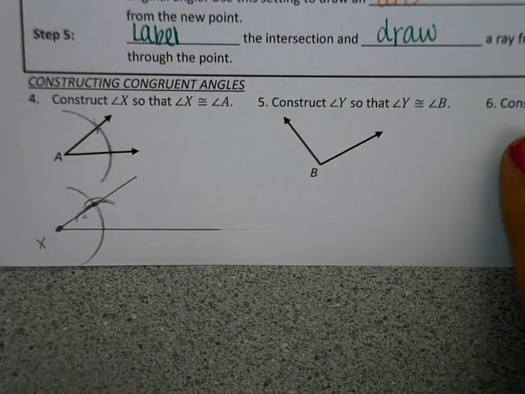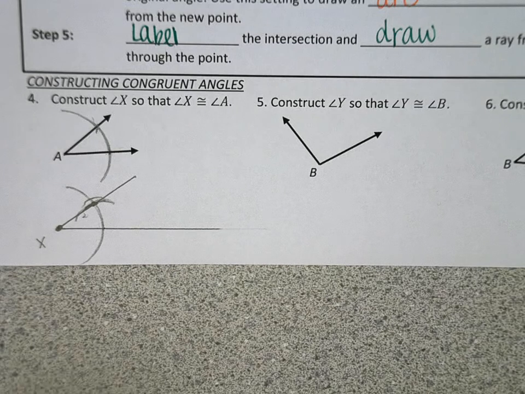Did it come out the same? So Karina just checked it with her protractor and it came out exactly the same.